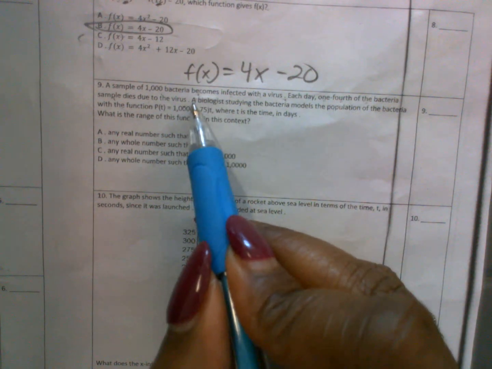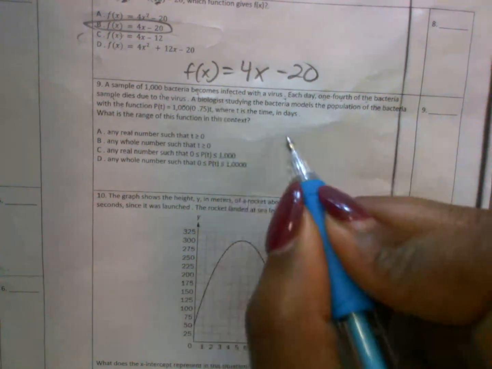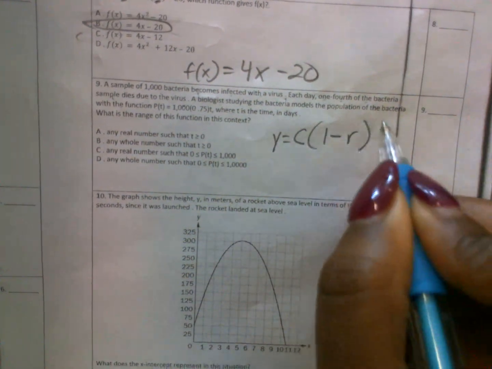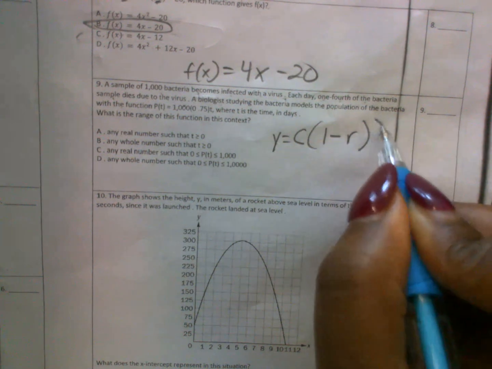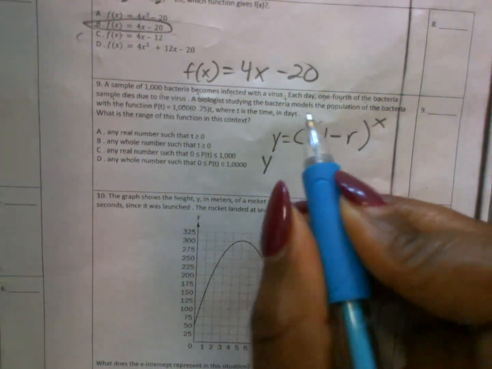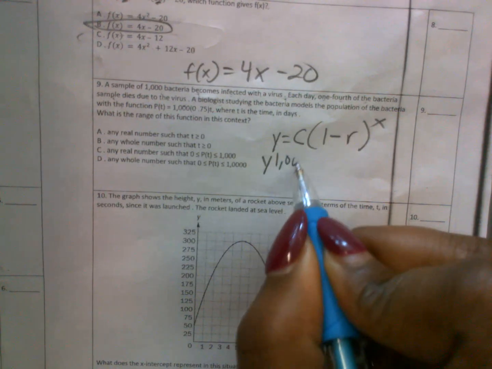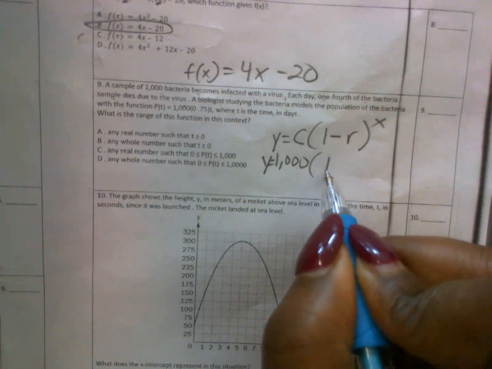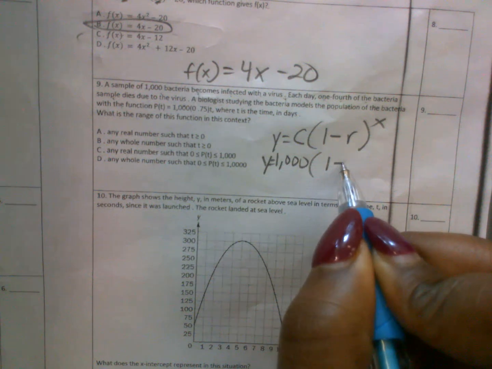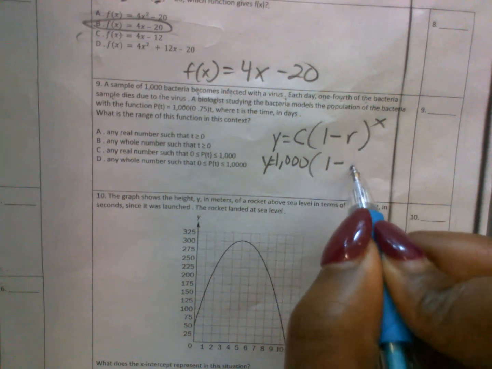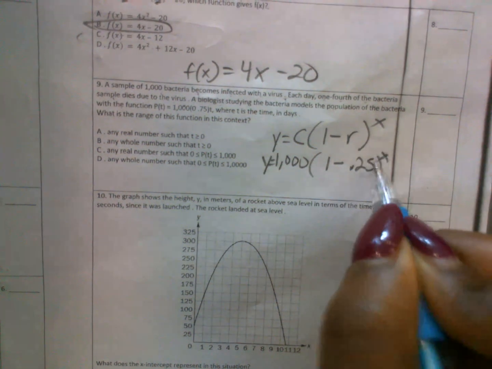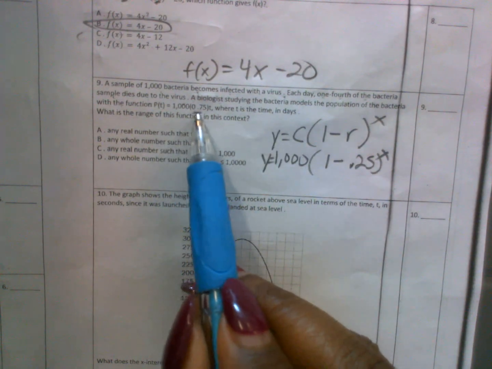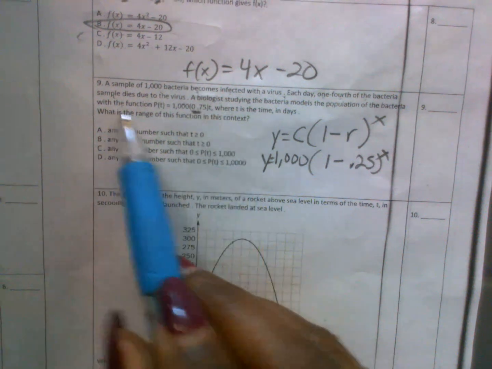So it's going to be y is equal to c times (1 minus r) to the x or t power. So it's 1,000 times (1 minus 0.25) to the x power, since 1/4 is 0.25. That would be the equation. Oh, that's this right here. So they wrote the equation for you.